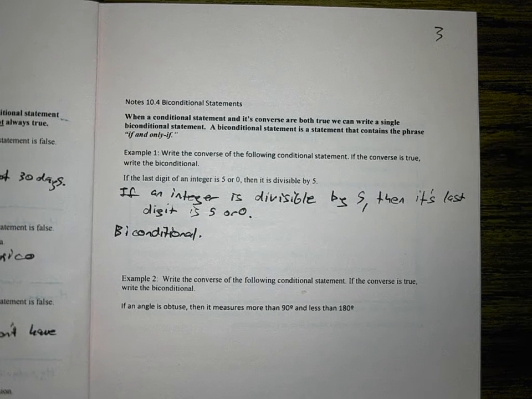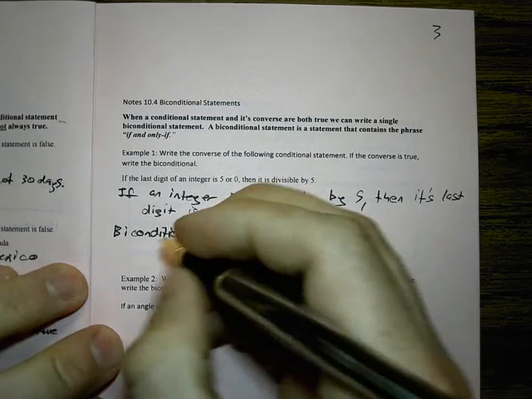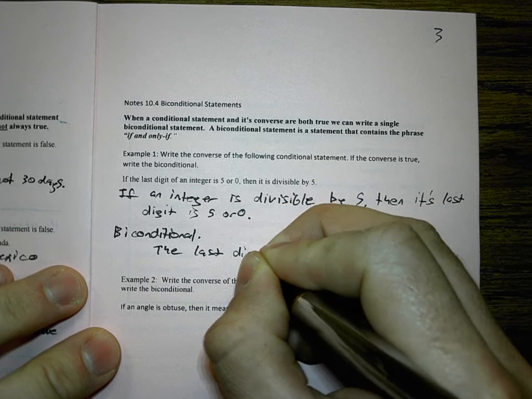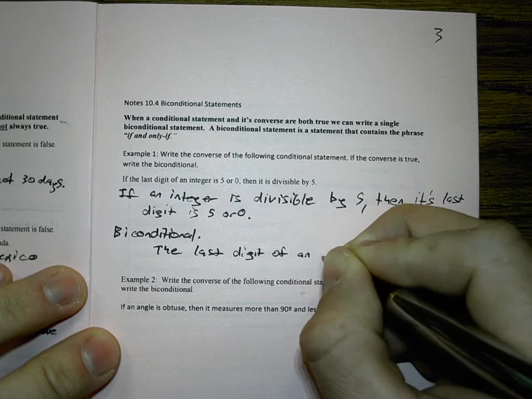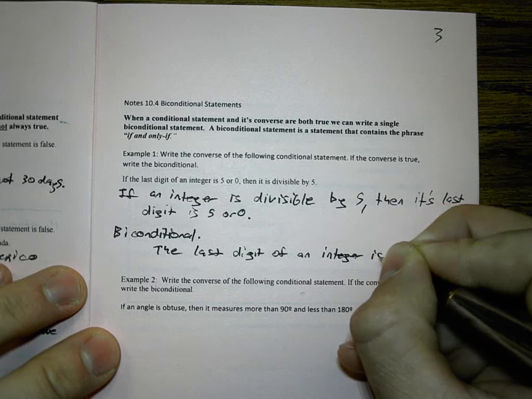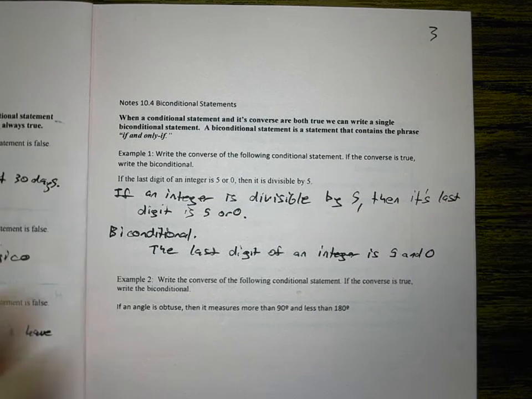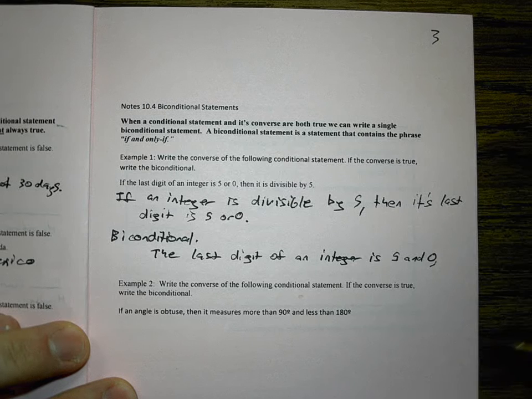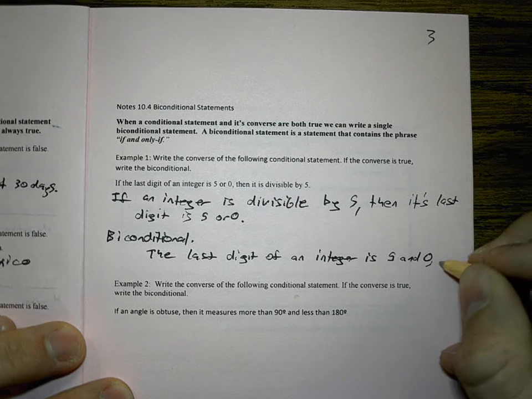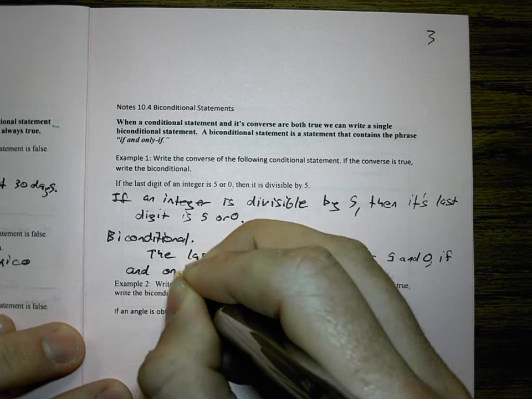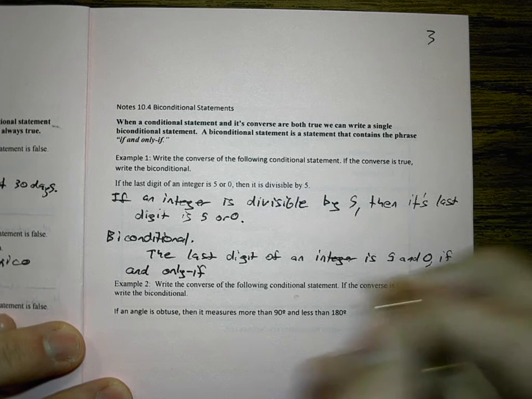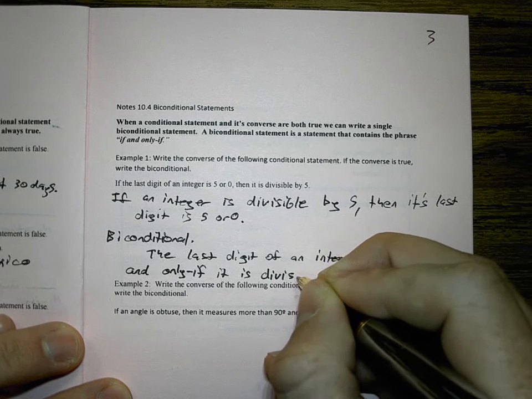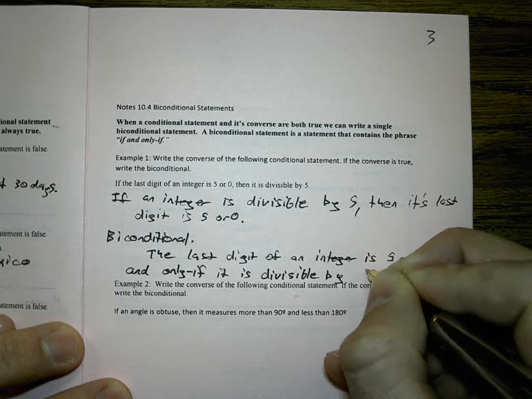Because the original and the converse are true, we can write the biconditional, which states: the last digit of an integer is 5 or 0 if and only if it is divisible by 5.